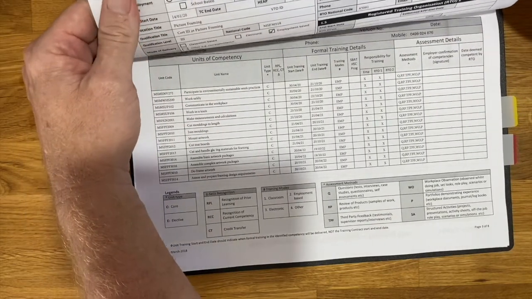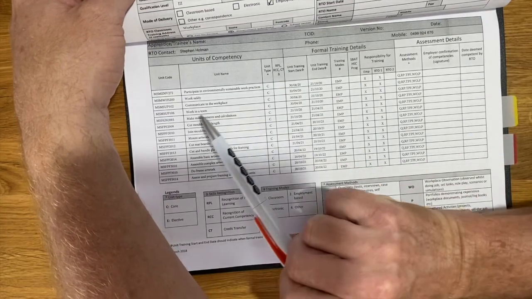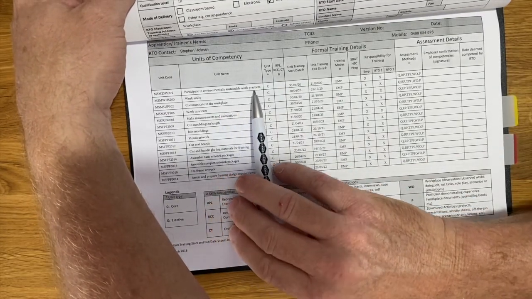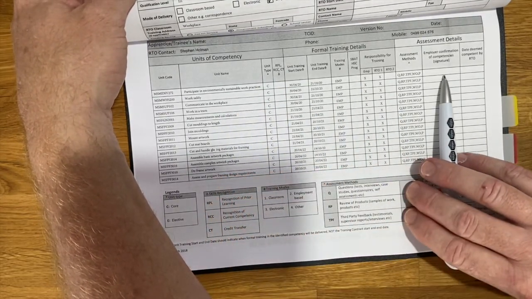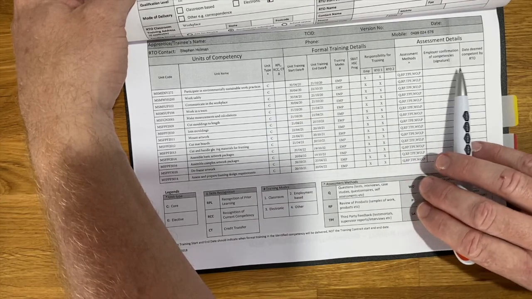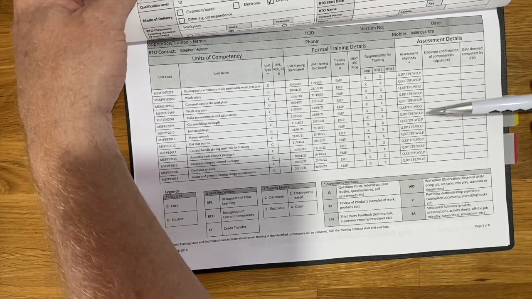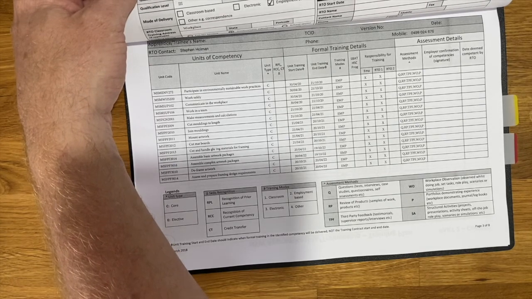As we roll through, we'll see there's also some information about each particular unit. As you complete a unit, get your employer to sign off once they've done the practical assessment, and we'll put a date here, usually the date that your assessment's due. As you roll through each unit, just fill them out as you go.